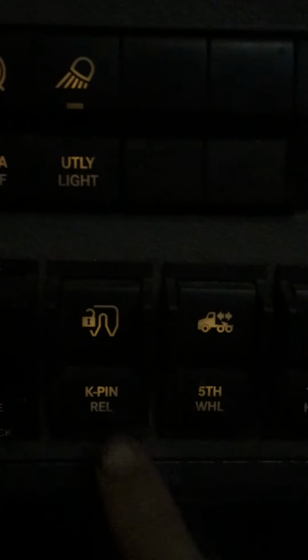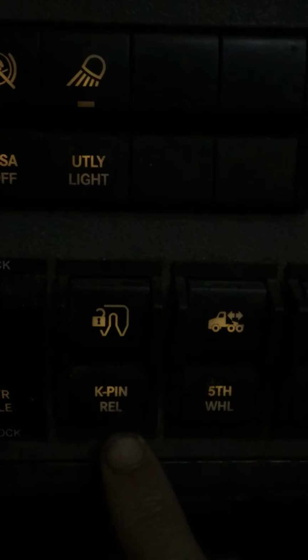Kingpin release. This is the first truck that I've had that's had one of these. I still, 99.9% of the time, manually pull the fifth wheel lock. I'm kind of old school, and if there's a manual way to do it, I do it manually. I'm not a huge fan. I have had to use this switch a number of times. The fifth wheel won't release for whatever reason, and I hit that switch and it releases, and of course I still double check everything.